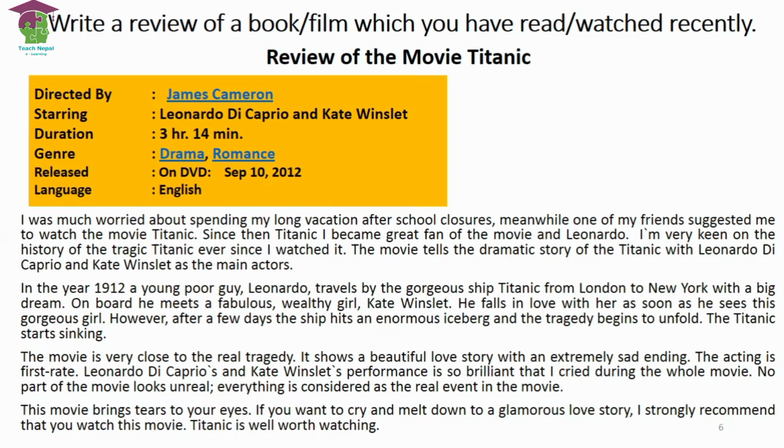These are the preliminary things given in the box मा यहाँ दिएको orange color part मा दिएको thingsहरु. These are the preliminary things. After that, starrings. Next is duration, another genre, release date. Next is language. These are the very basic things mentioned in the preliminary part. After this, you have been given an introductory part.